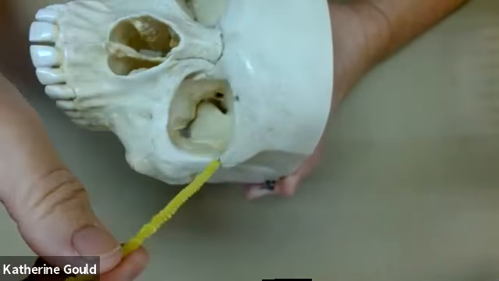So the orbital margin is that edge. Okay, so on quizzes and labeling, remember that you need to be very careful about what part you're talking about. What else do we have?